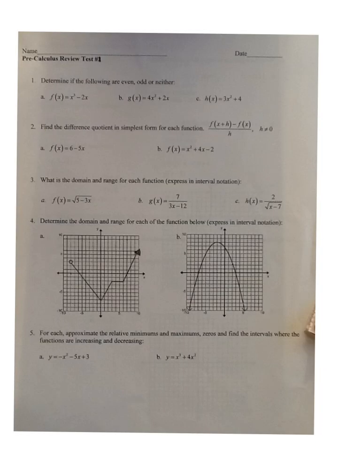Okay, so number 2 says to find the difference quotient in simplest form for each function. So here's the formula for the difference quotient. Remember that h not equal to 0 just means you can't have 0 in the denominator because then it's undefined. All right, so let's start with A. Okay, so here's my formula, and here's my function 6 minus 5x. So you're following the formula. So I want f of x plus h. So I'm going to plug x plus h in for my x here.